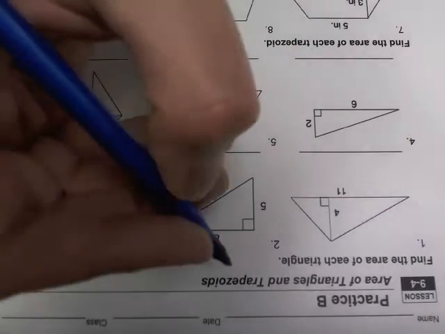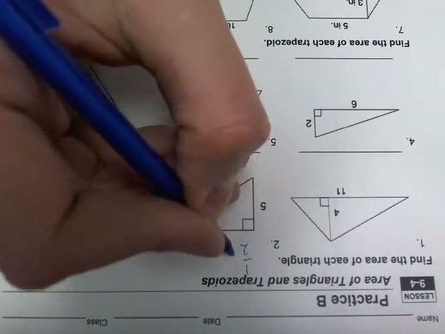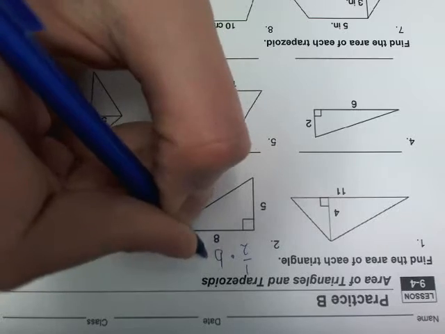This is the homework helper for Chapter 9, Section 4 in the 7th grade workbook, Area of Triangles and Trapezoids. So the top part here, we're finding the area of the triangle in 1 through 6. Remember, the formula here is half times the base times the height, and the base and the height have to meet to make a right angle with each other.